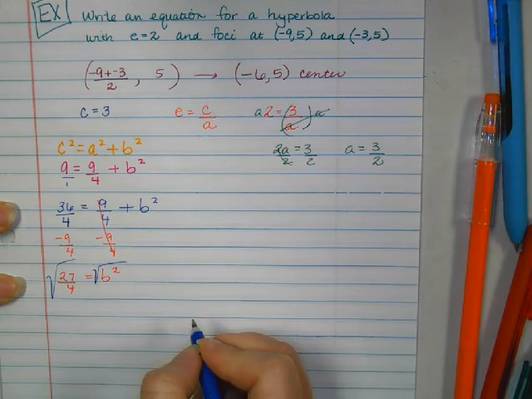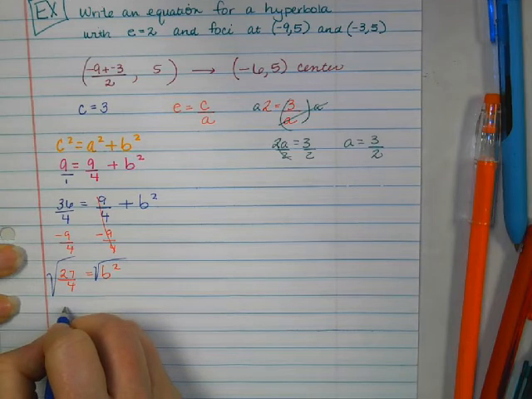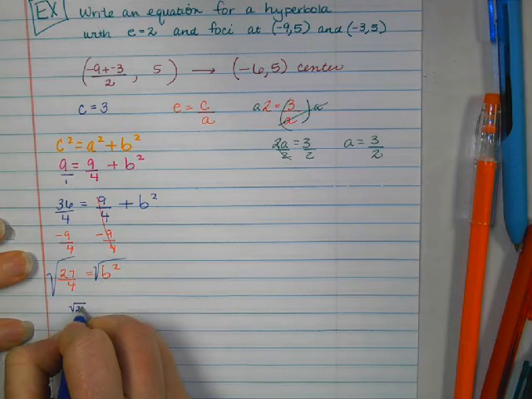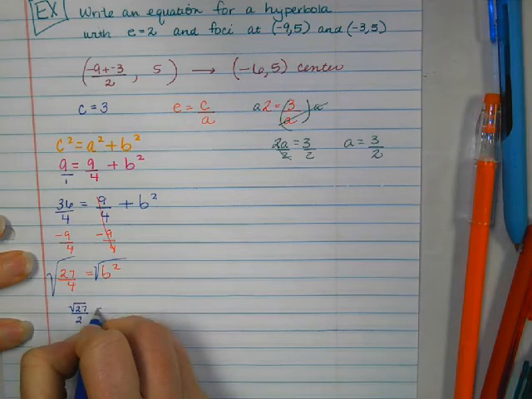4 is a perfect square, so I can go ahead and do that. Square root of 27, it breaks down, but you don't have to break it down. I'll tell you why in just a second. I'm going to leave it as square root 27 over 2 is B.